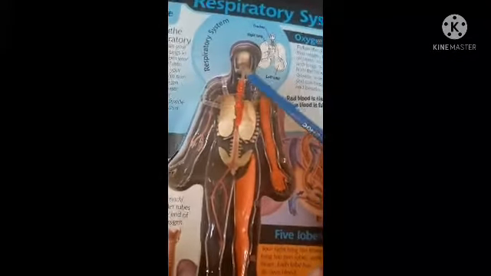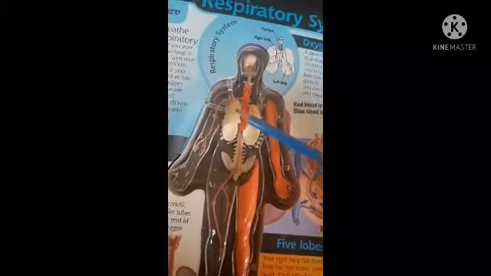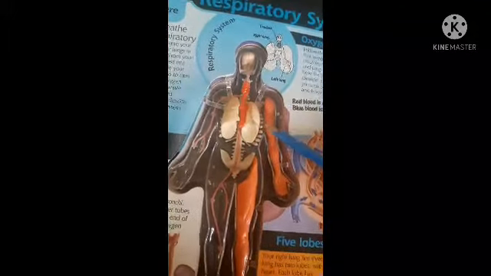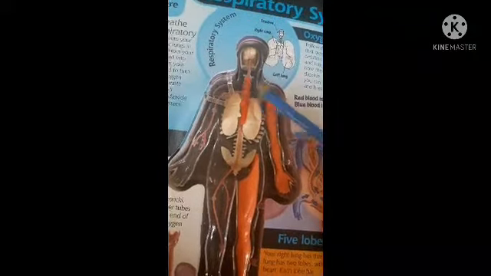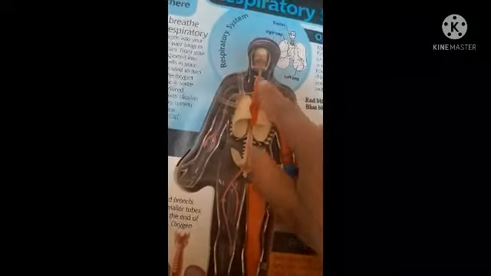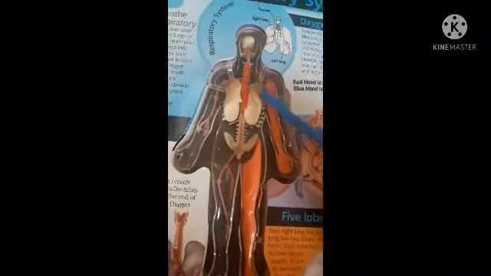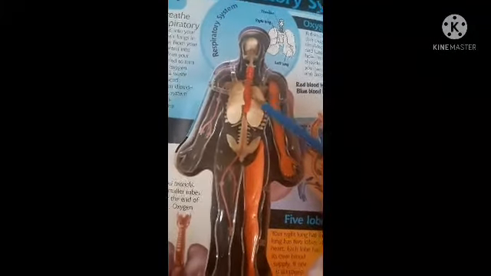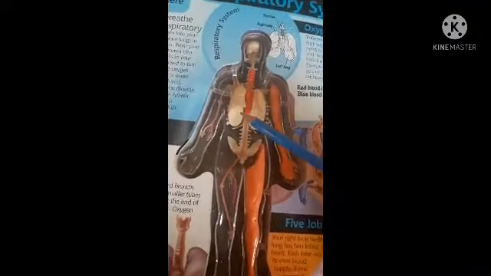Now see children, here it is mentioned. This is your right lung, this is your left lung, and this is your trachea, and at the beginning of this trachea there is a sound box, which we call the larynx. Then further you can see that it is divided, one to each lung, left lung and right lung.